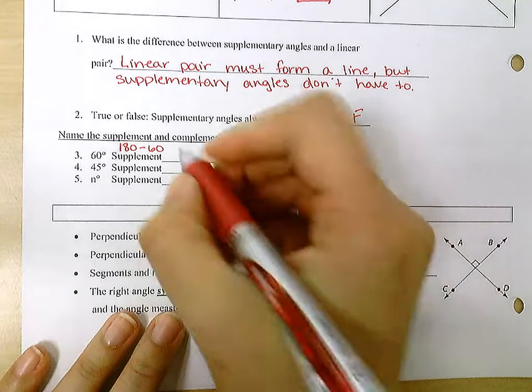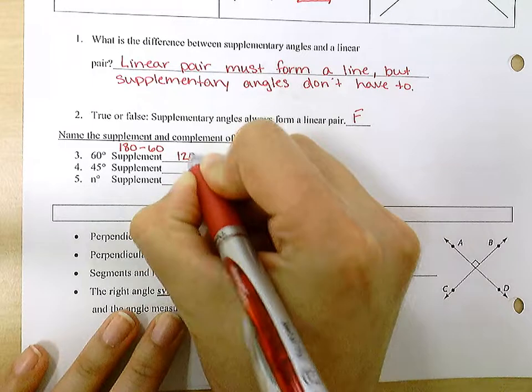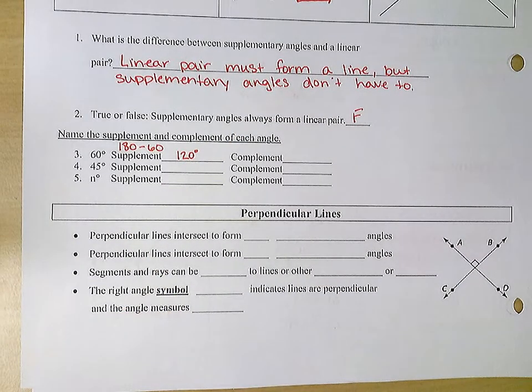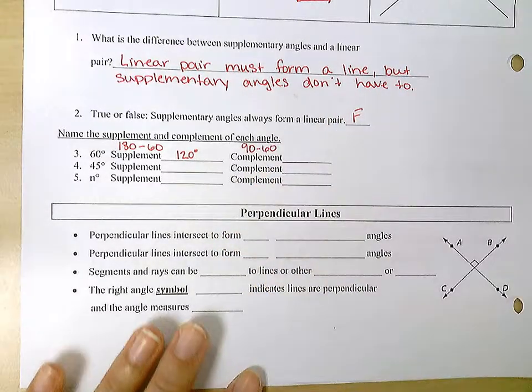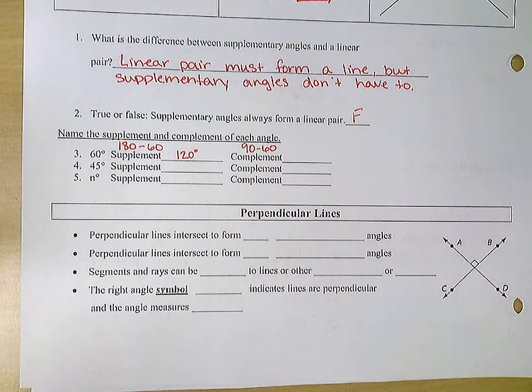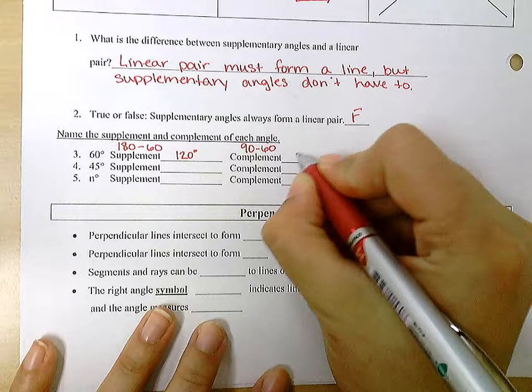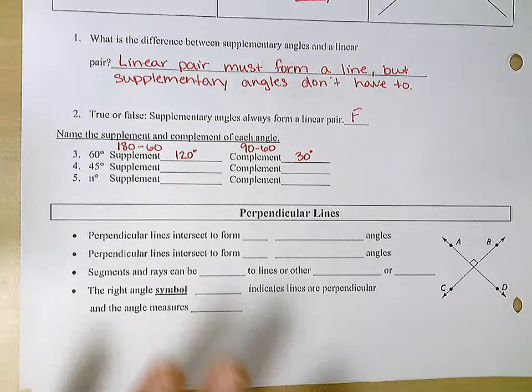So the supplement of 60 degrees would be 120 degrees. Then same thing for its complement, except complement would be they have to add to 90. So I would take 90 minus the angle I was given to find that complement to 60 degrees, which is 30 degrees.